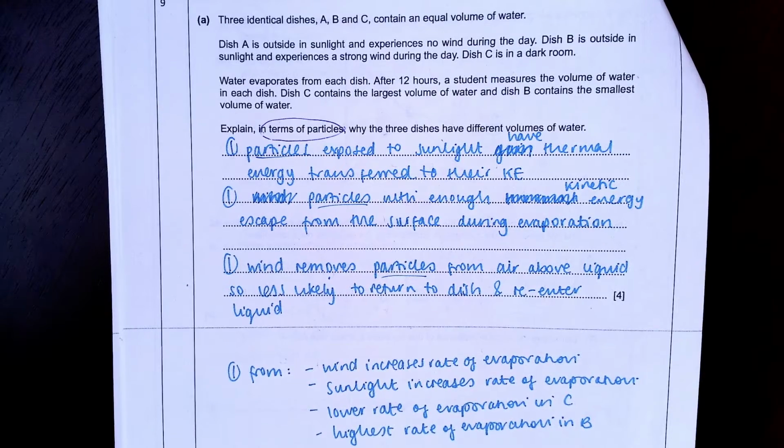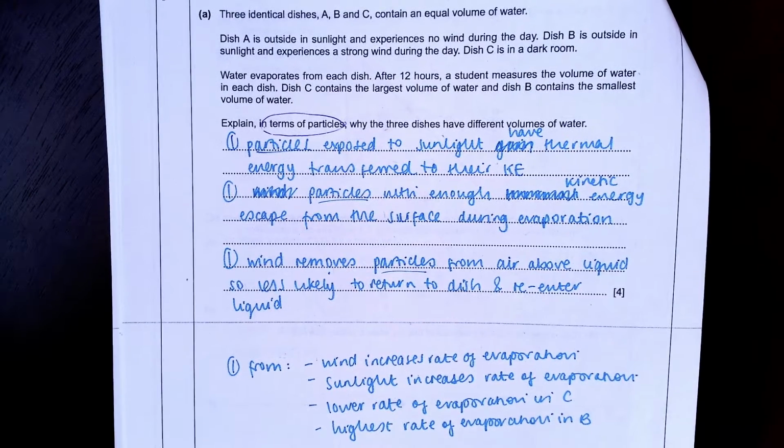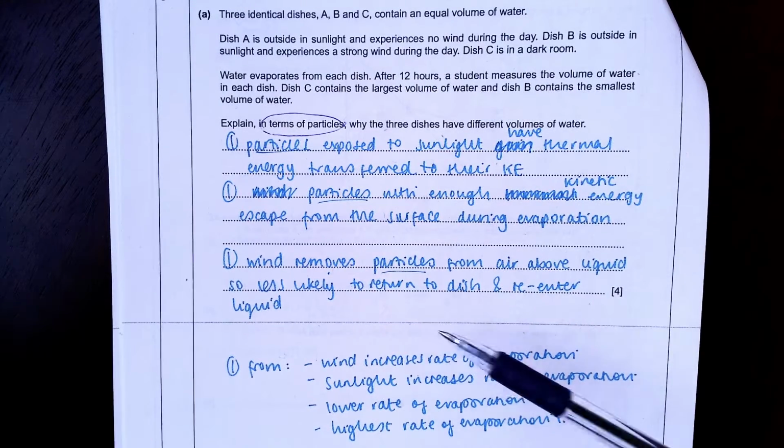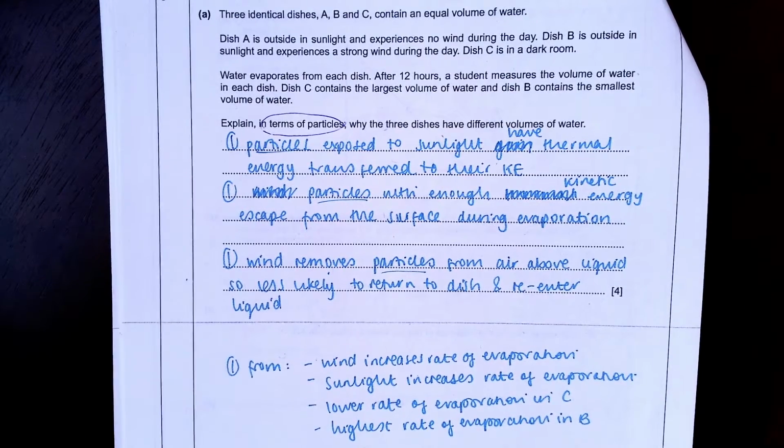Mark 2. It is the particles with enough kinetic energy that are able to escape from the surface during evaporation. Part 3 is explaining that the wind will remove particles from the air above the liquid, making it less likely for them to lose energy and be able to return to the dish and re-enter the liquid.